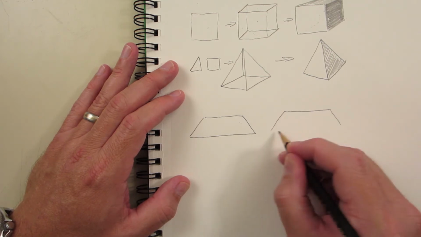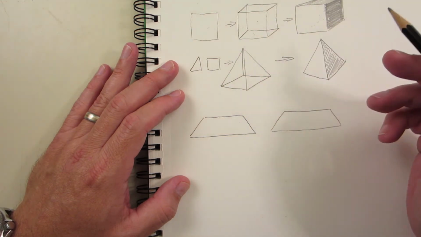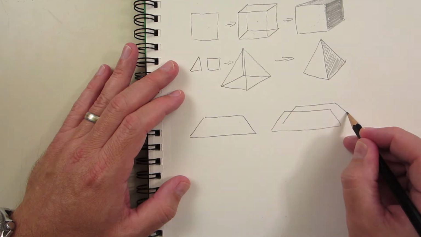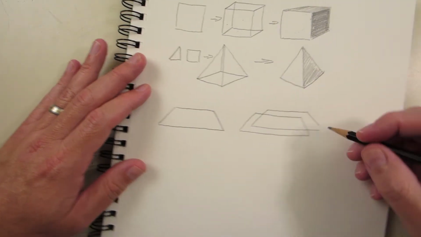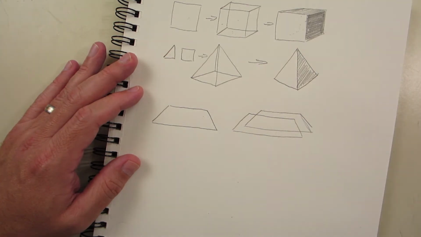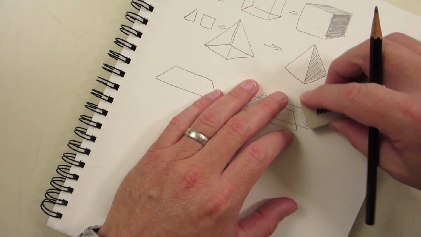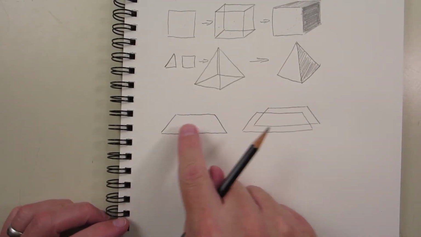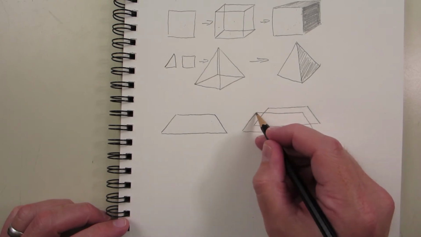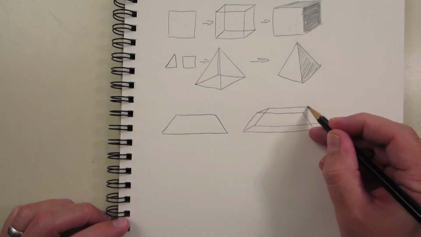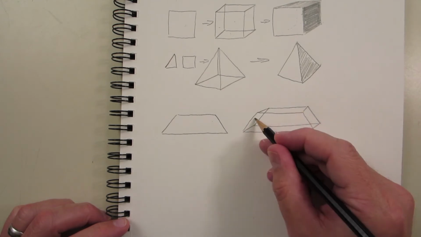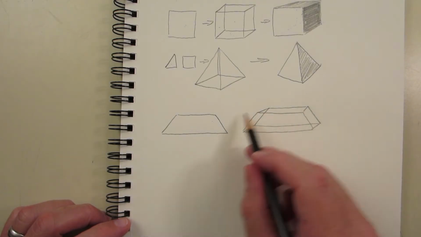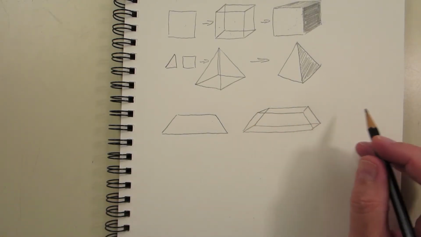We can make the trapezoid, and then much like when we were doing the cube, we can mirror the trapezoid behind it over here. And then once we have this mirrored trapezoid going on, we can connect our two planes together with 1, 2, 3, 4 more planes, right? And then we have a six-sided, trapezoidal form.